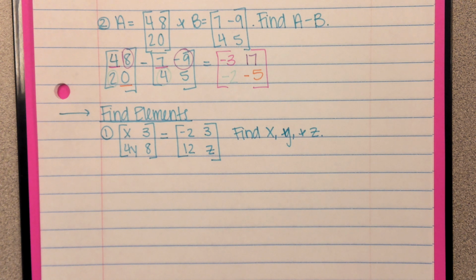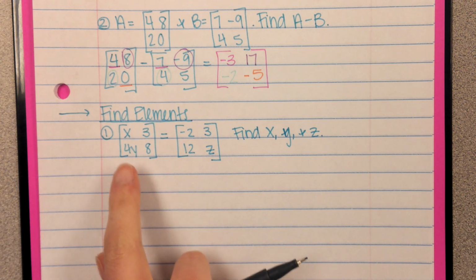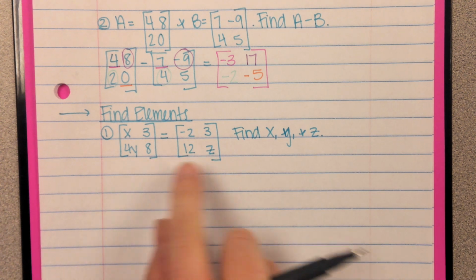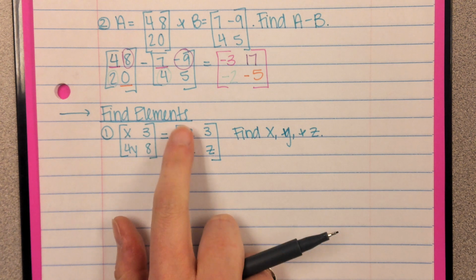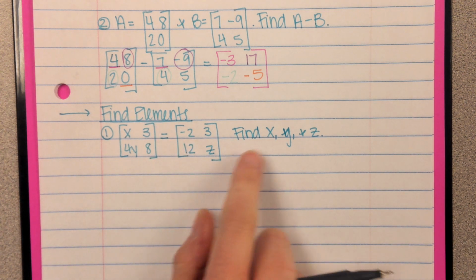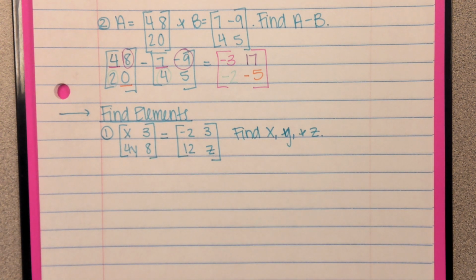So we already talked about the different elements, how to find them. If you're given like A sub 11, you can go to the first row, first column. So we already know how to do that. We're going to translate that a little bit. We're going to find missing elements or missing pieces in the matrix. So here we have 2 matrices that are set equal to each other. So that means that this element is equal to that element, okay, and so on. And we're asked to find X, Y, and Z.